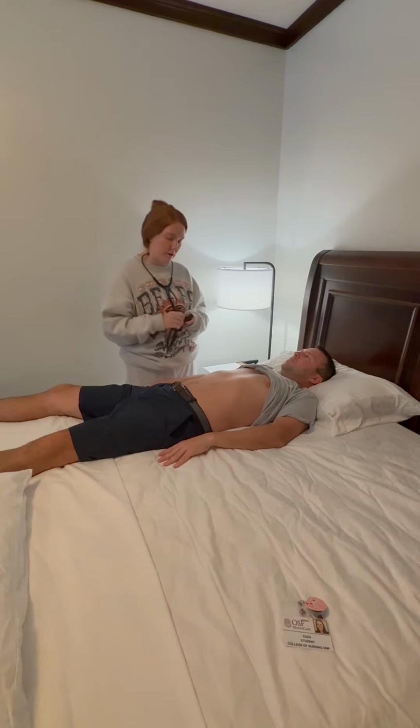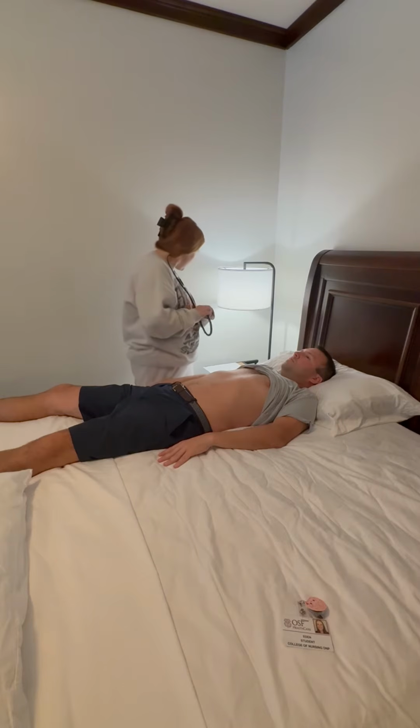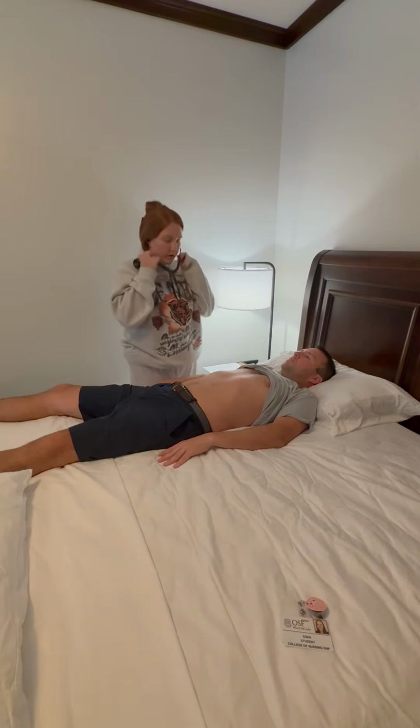And I am hearing present bowel sounds. Let's see. Next, I'm going to listen for friction rubs over the liver and the spleen.